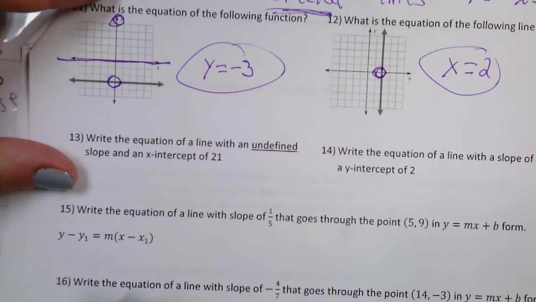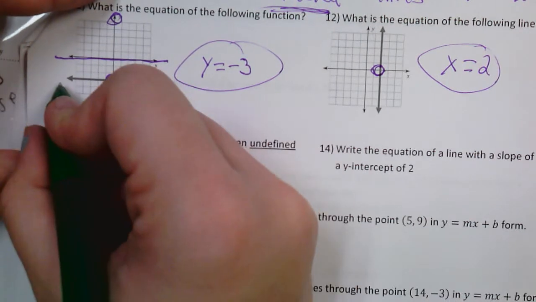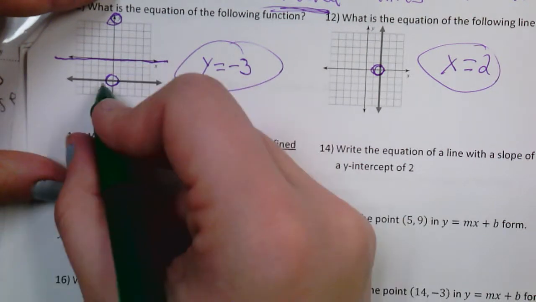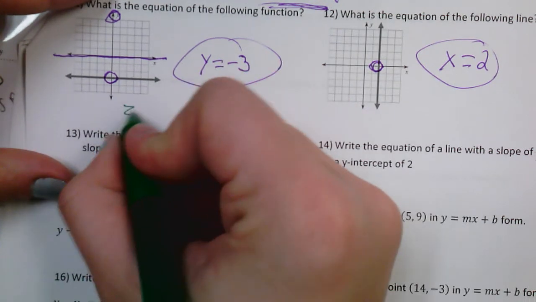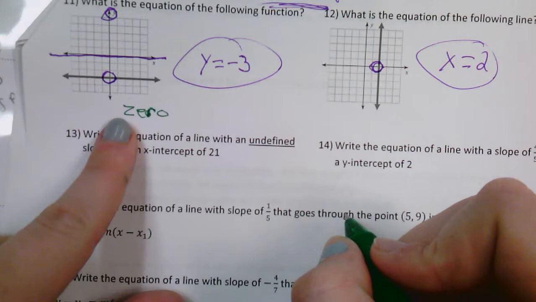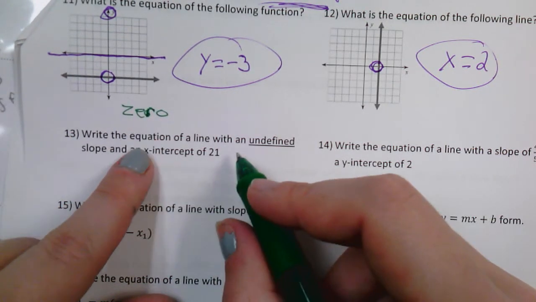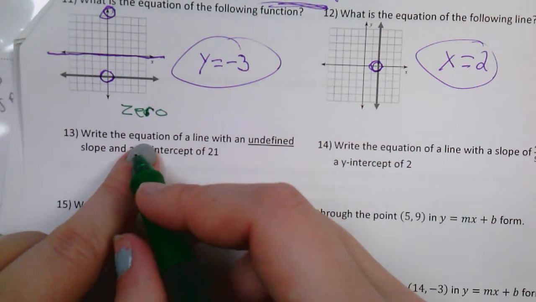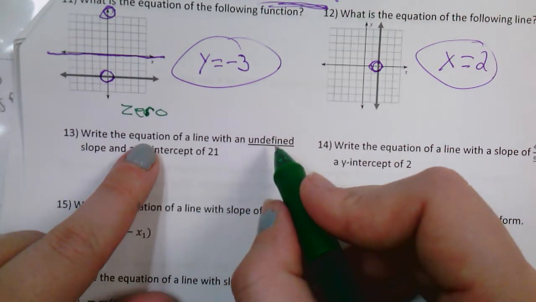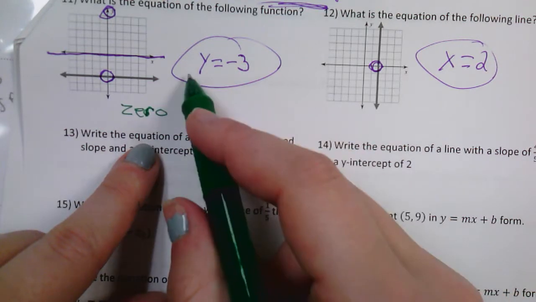When I'm looking at this first graph over here, I always say in class, think of it as a treadmill. This treadmill is perfectly flat, so my incline is currently at 0. I haven't started inclining or anything like that, so my slope is 0. So in any case, if I were to say the same question here, and I said write an equation of a line with a 0 slope and a y-intercept of 21, you would have y equals 21.